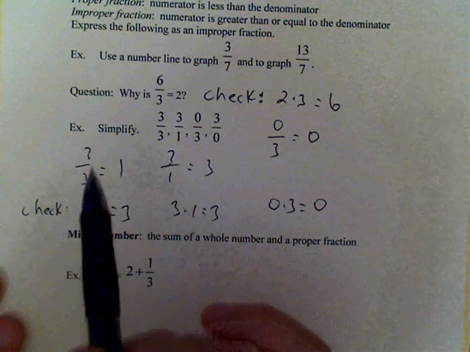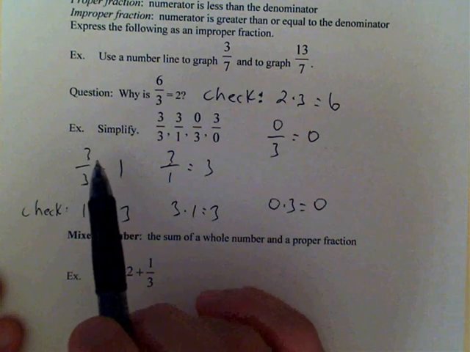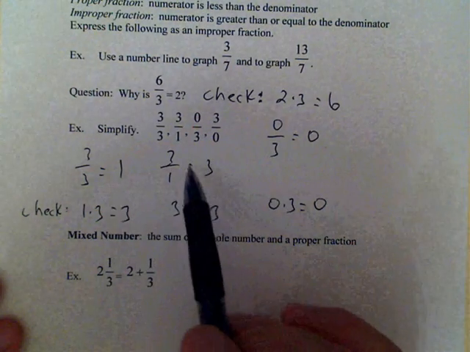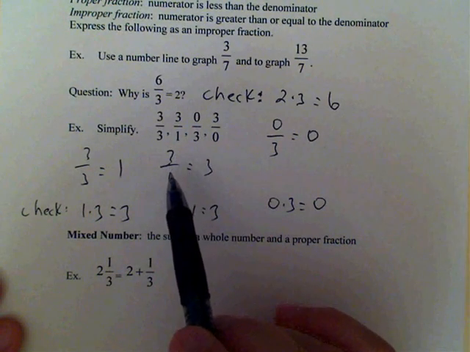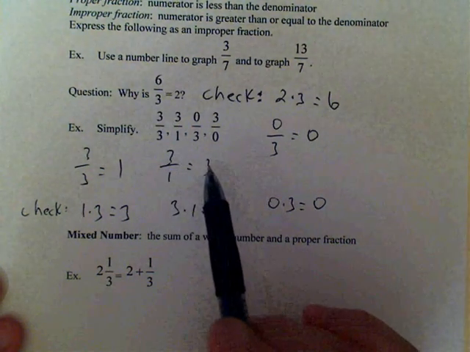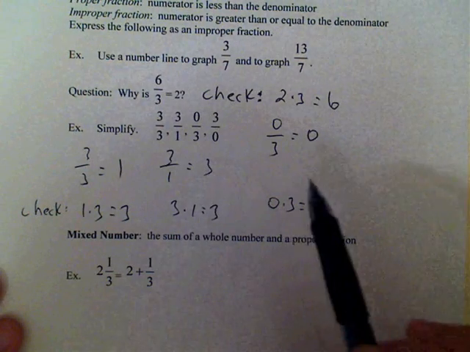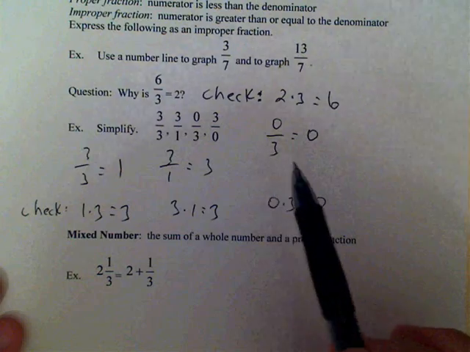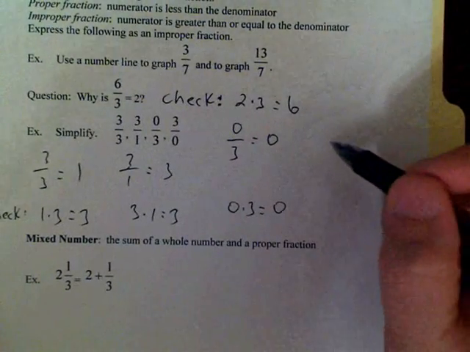This first one basically says that if you take any number divided by itself, you always get 1. This one says any number divided by 1 is always that number, that numerator. And this one says 0 divided by any number is always 0, except for one number. And that's the last example we're going to consider.